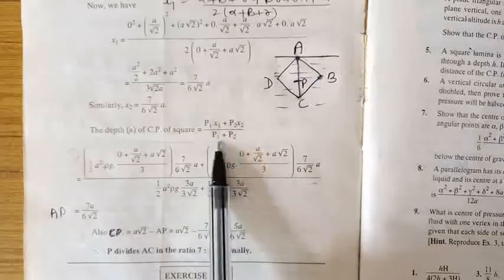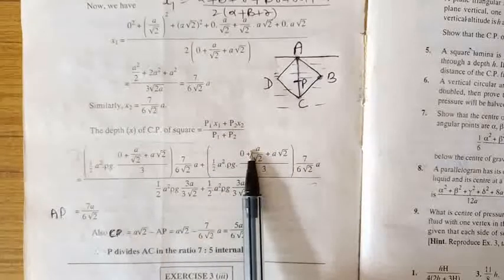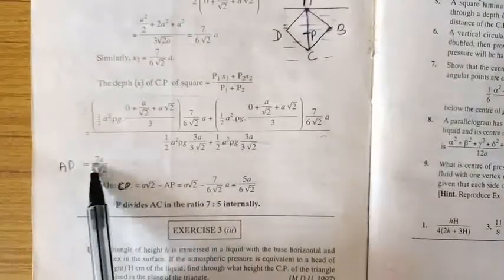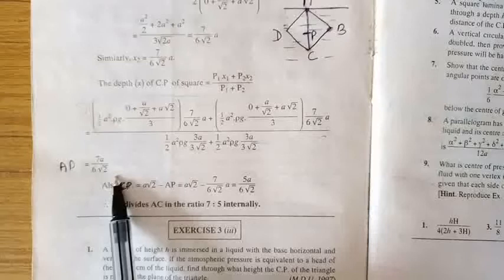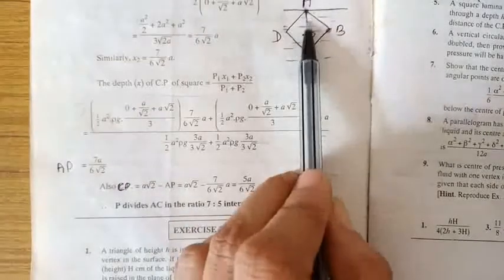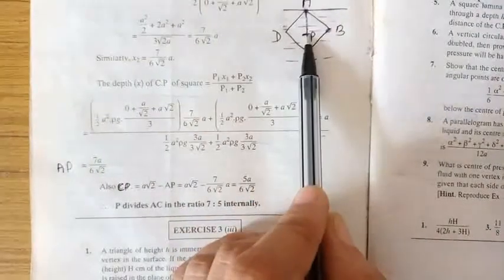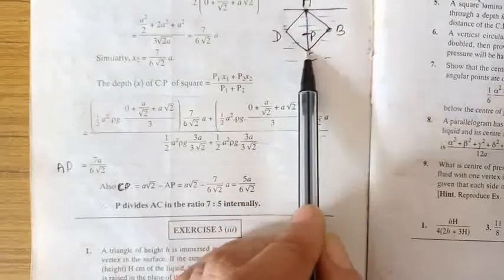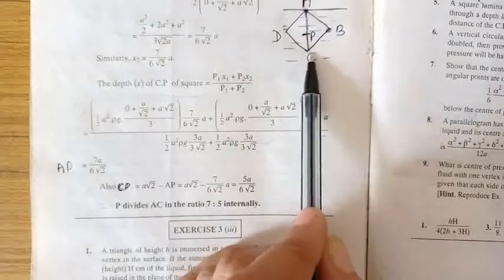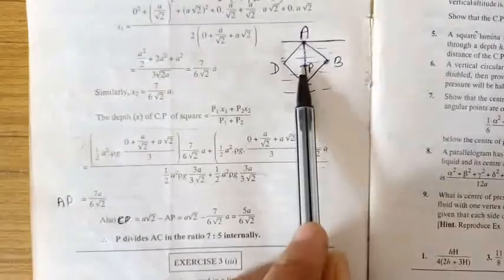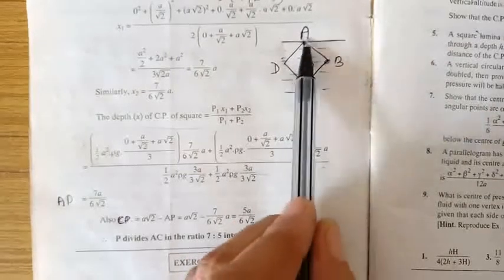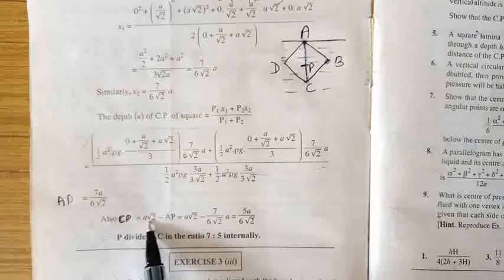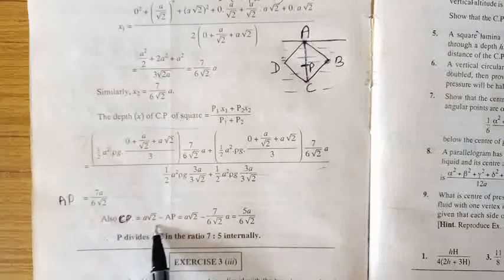Substituting all the 4 values here and simplifying, you will get the value of X, which is 7A upon 6 under root 2. This is the distance AP. Now, in our problem, we are to find the ratio of AP and PC. Now to find PC, from here you can see PC is AC minus AP. So AC is the length of the diagonal of the square, which is side into under root 2.